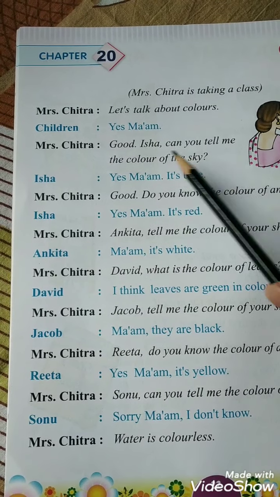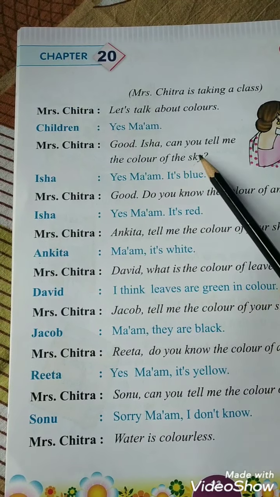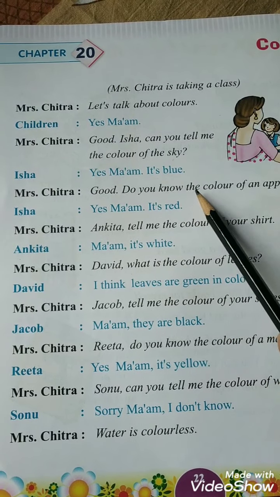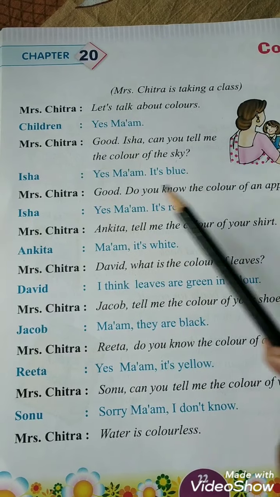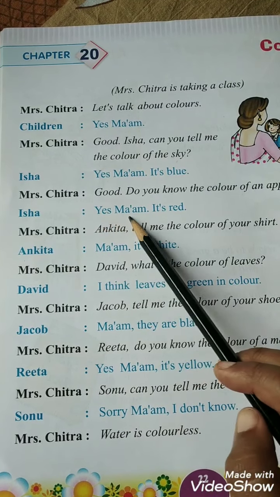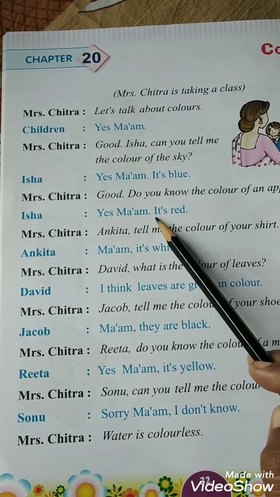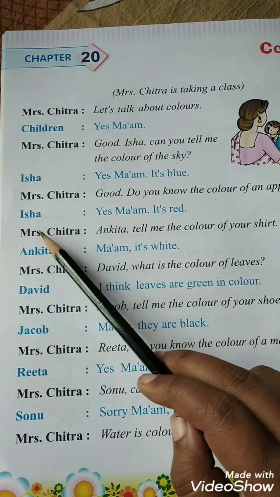Isha: Yes ma'am. It's blue. Mrs. Chitra: Good. Do you know the color of an apple? Isha: Yes ma'am. It's red.